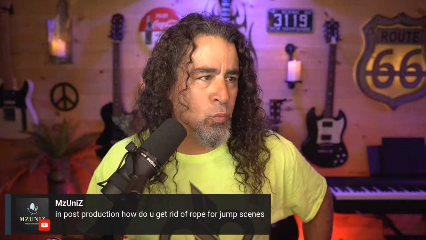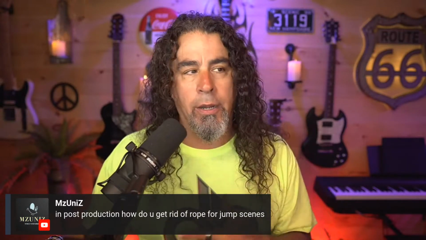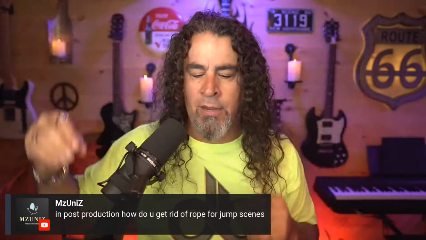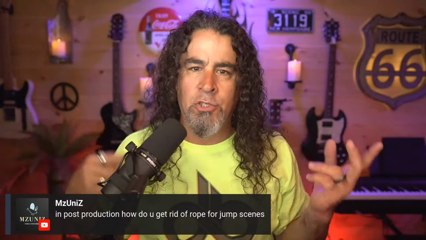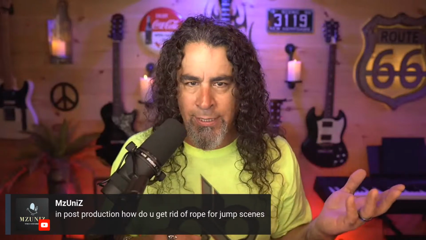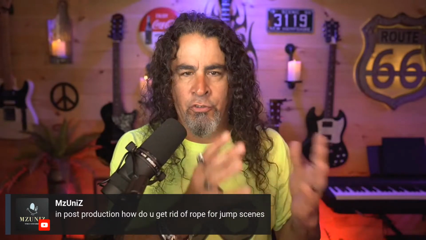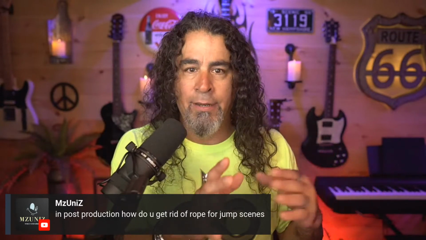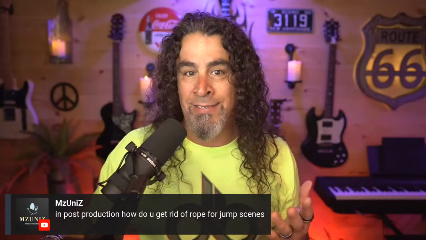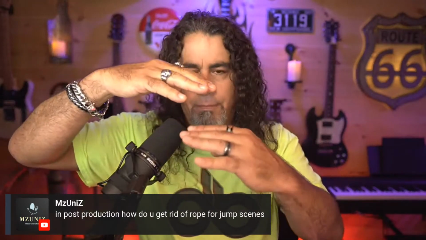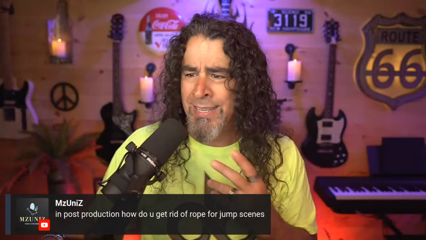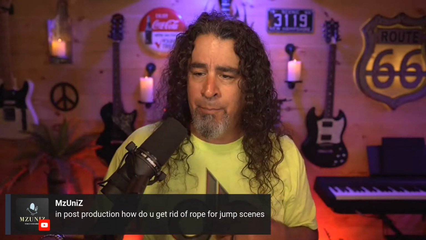In post-production, how do you get rid of a rope for jump scenes? Really hard. If you're talking about Filmora, if you had a rope and something covering it, you'd have to mask it out. The way to do that is you'd have to shoot the scene twice. If it's a standard camera, you shoot the scene with nothing happening in it, and then you shoot the scene again with the action. Then you go in and mask out the rope using the mask feature, and you lay the track with nobody in it underneath, and every time you mask out, it'll show the track underneath. Does that make sense? I don't know if I explained that well. But that's what you basically have to do.